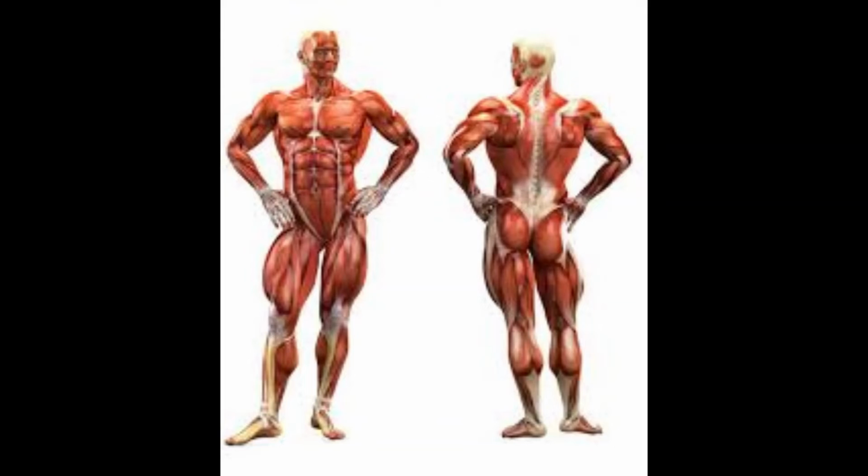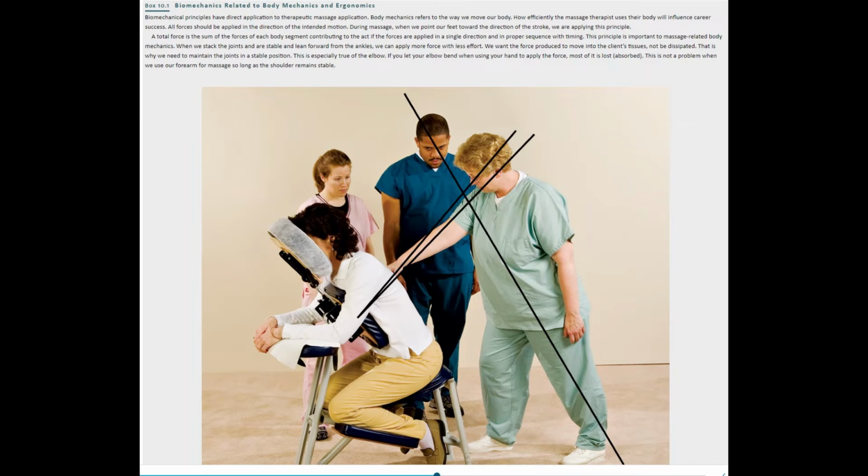So we are thoroughly going to cover kinesiology, again, the study of body movement, but we're going to look at body mechanics, which is the study of the mechanical processes of human movement. Your book has a pretty good illustration of biomechanics and ergonomics for the massage therapist. This image is of box 10.1 in your chapter.